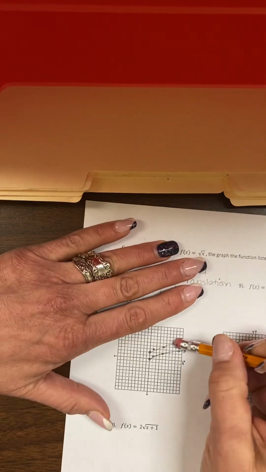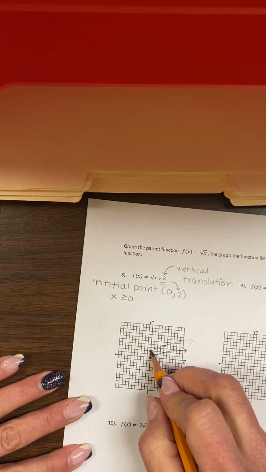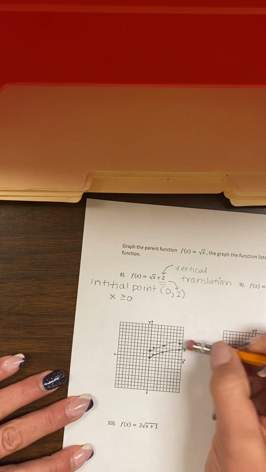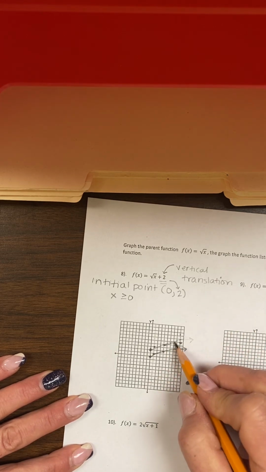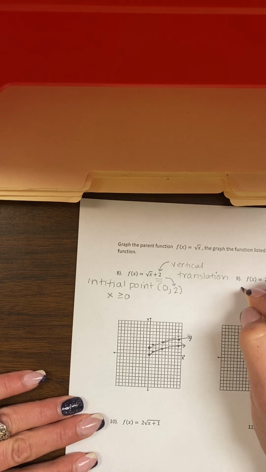Oops, I went up just a little too high. Okay, so it's from here, 9 and up 3. It's right there. I went up too high. I knew I did because it was only supposed to be going up by 2. Okay, so that's that one. So let's try this next one. Okay, remember, initial point.